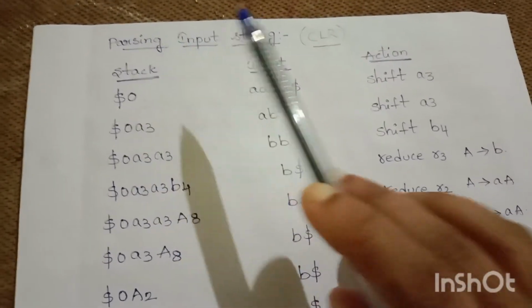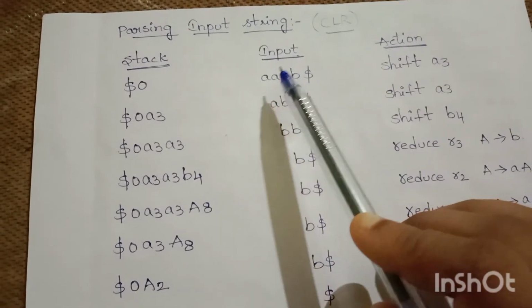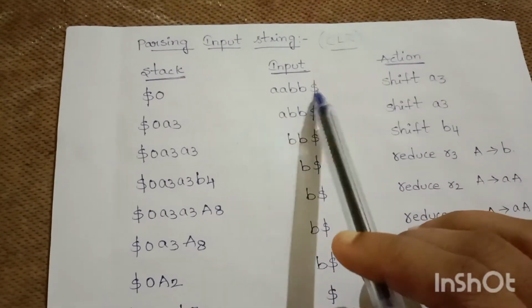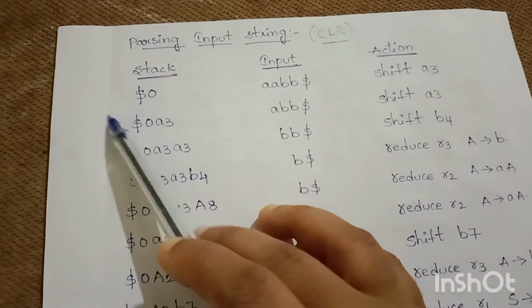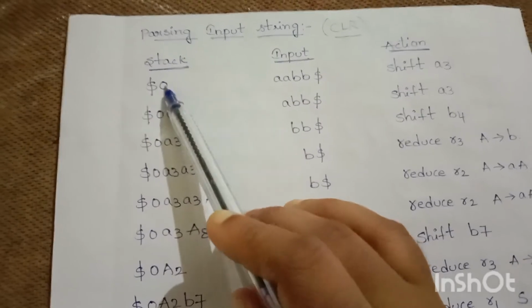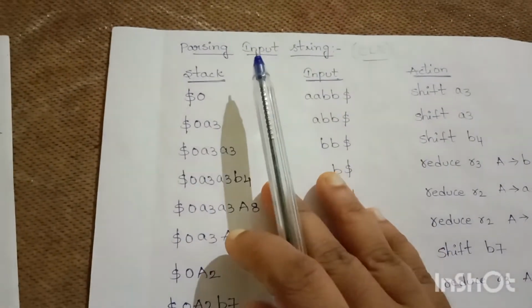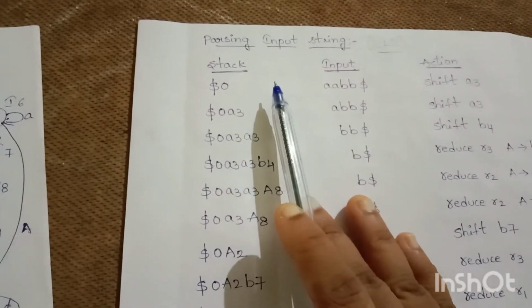So we use stack, input and action. We are considering the input as a a b b. In the stack, first we are going to insert dollar, and 0 is nothing but the state; we started from I0, so we are considering it as state 0 here. Now let's check the actions we need to write here.